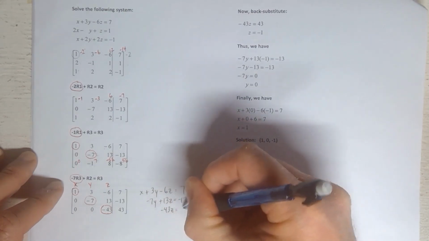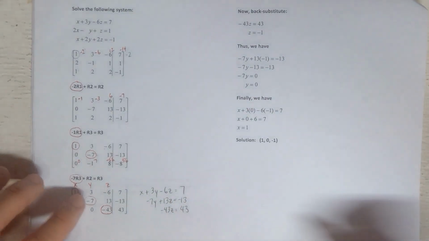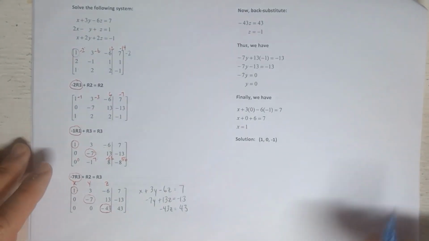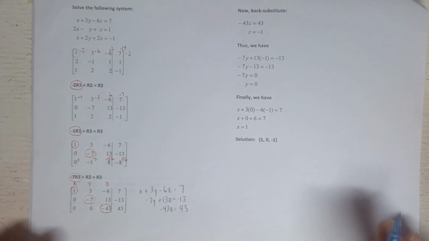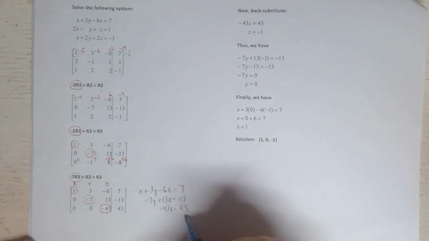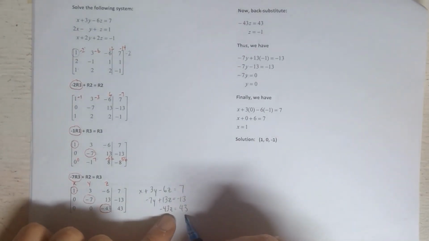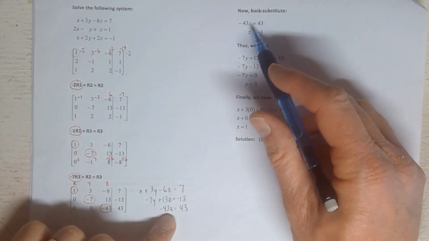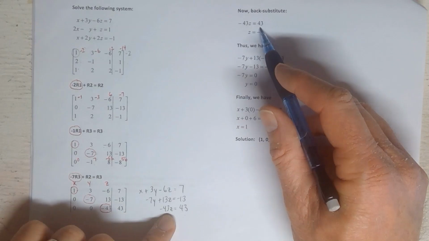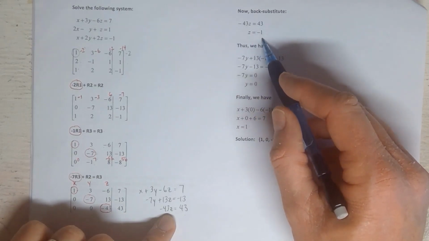So let me do that. And so putting the variables back in the same way I did in the last problem, here's what the system would now look like. As I said in the last problem, you start out with the equation that has only one variable in it. You can see I did that right here. I divided both sides by negative 43. That's how I got z equal to negative 1.